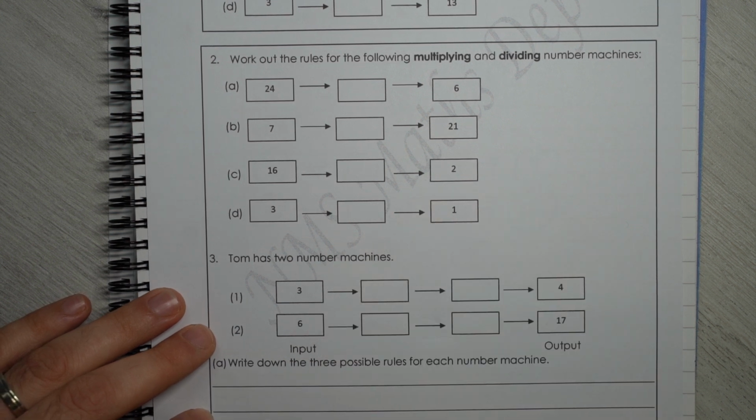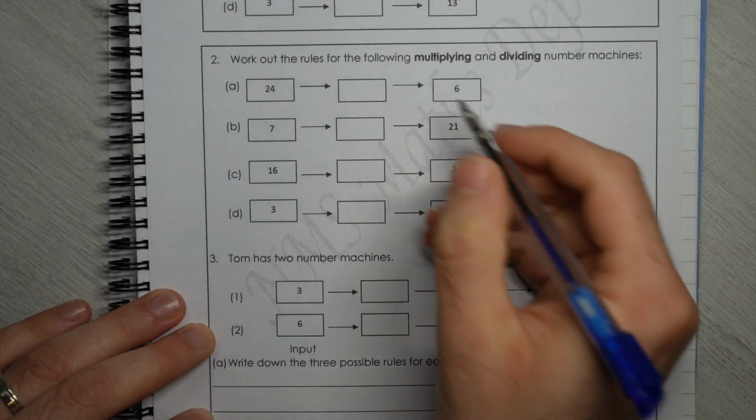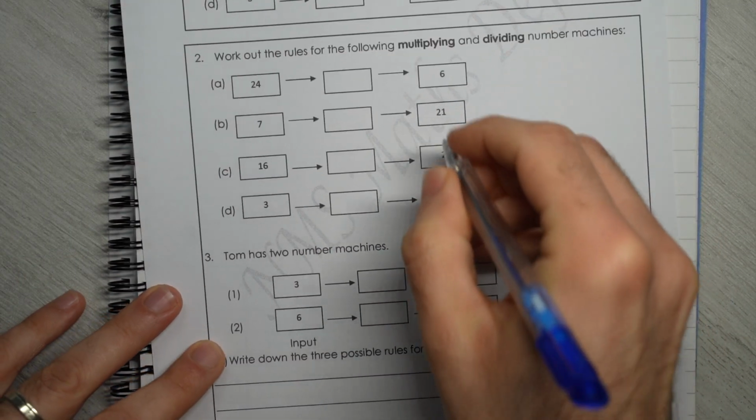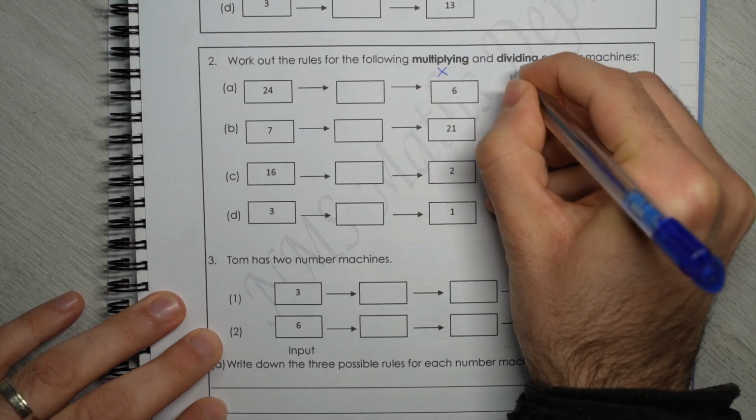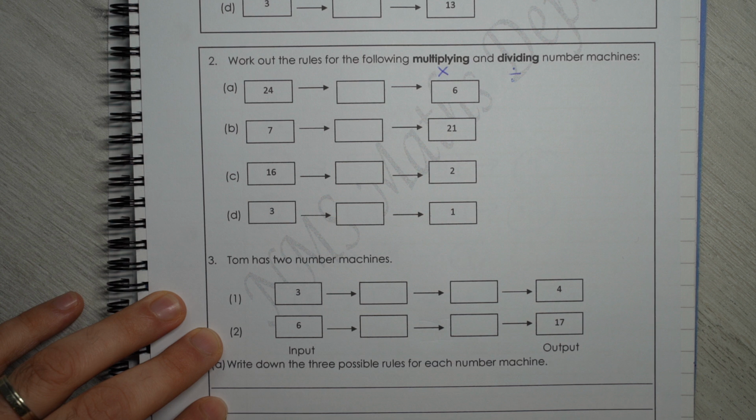Next exercise. So question 2. Question 2, work out the rules for the following multiplying and dividing number machines. So now we are told that in these function machines we must multiply or divide.